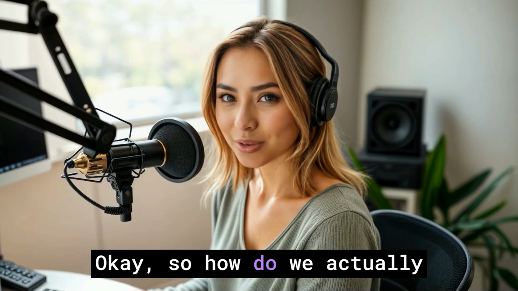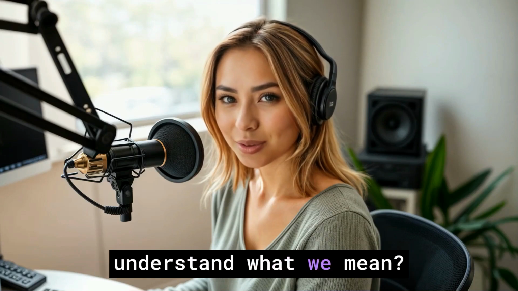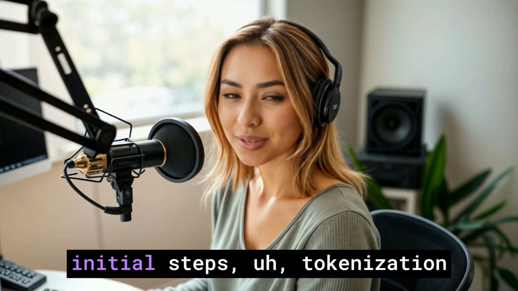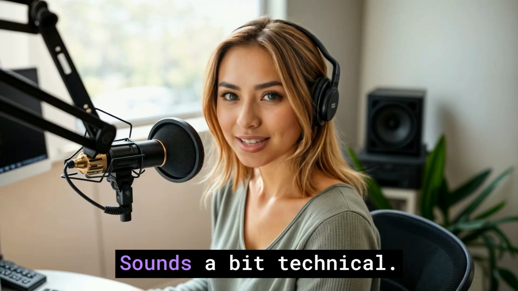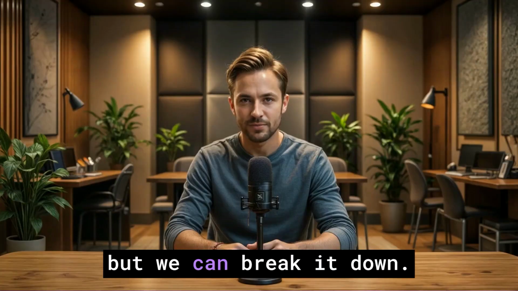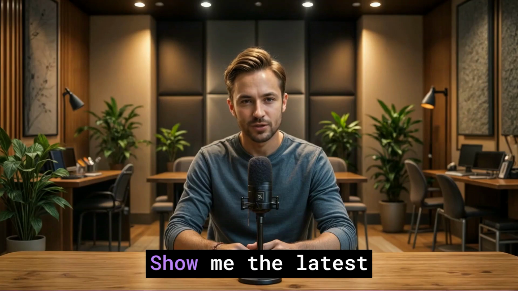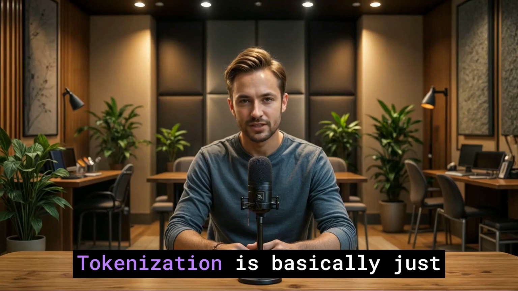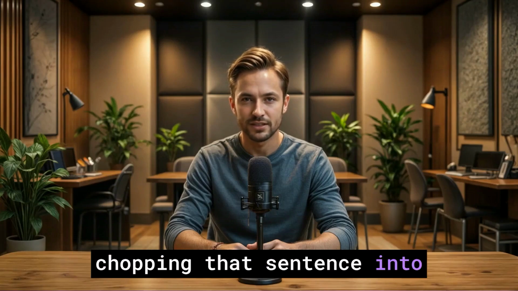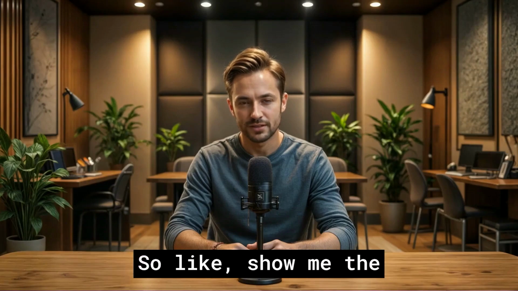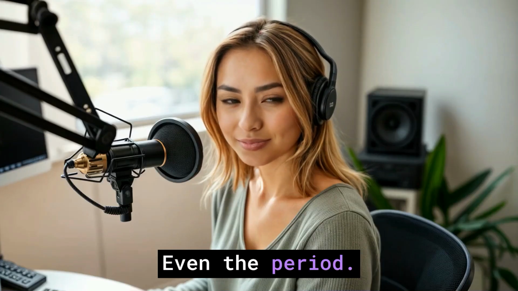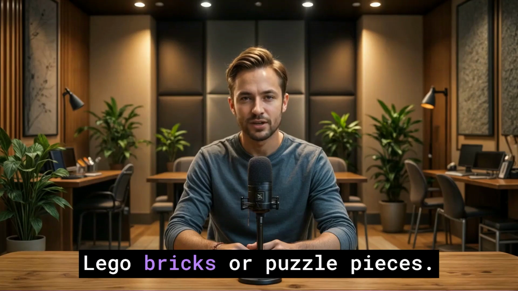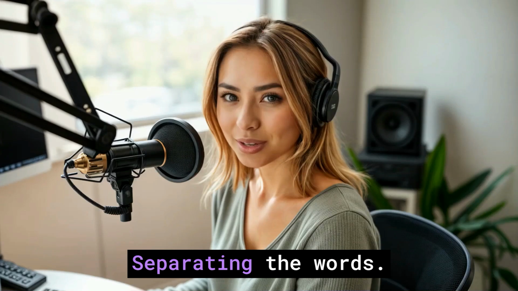Okay, so how do we actually get these systems to understand what we mean? The article mentions some initial steps, tokenization and part of speech tagging. Sounds a bit technical. It does sound technical, but we can break it down. Let's use that sentence again. Show me the latest financial report. Tokenization is basically just chopping that sentence into its smallest, meaningful bits. So, like, show, me, the, latest, financial, report, even the period. Exactly. Think of them like individual Lego bricks or puzzle pieces. Okay, separating the words. Got it.